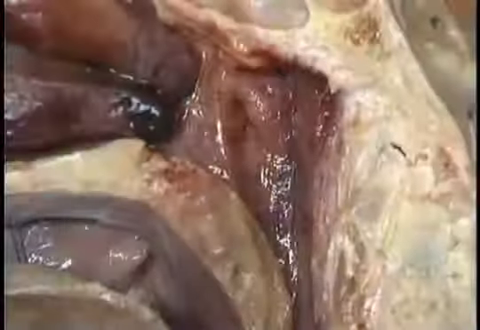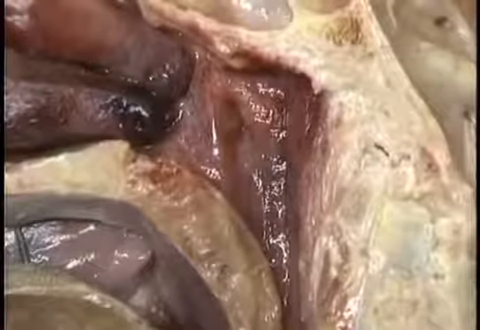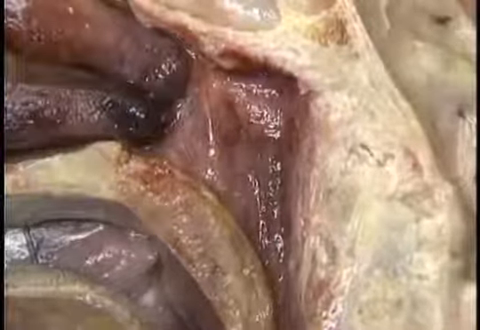In this section, we'll see only the palatal muscles that come from above. We'll see the ones that come from below in the next section. The two that we'll see now are the levator palati, and the tensor palati. To see these muscles, we'll remove the mucosa of the nasopharynx.